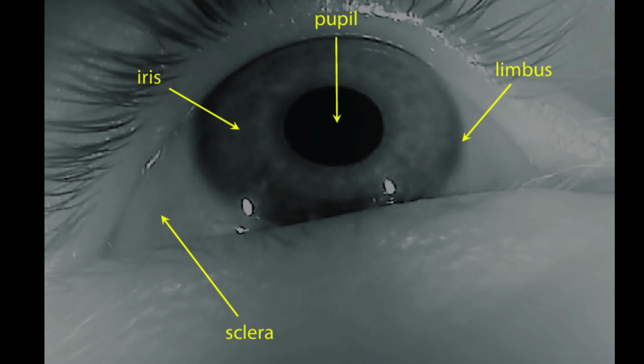The iris. The iris is the colored part of the eye that surrounds the pupil. It's one of the most visible parts of the eye, along with the sclera. And its main function is to control the size of the pupil and also the amount of light entering the eye.